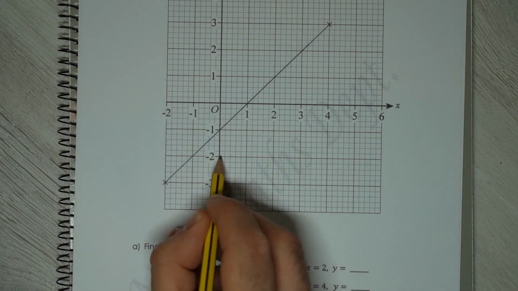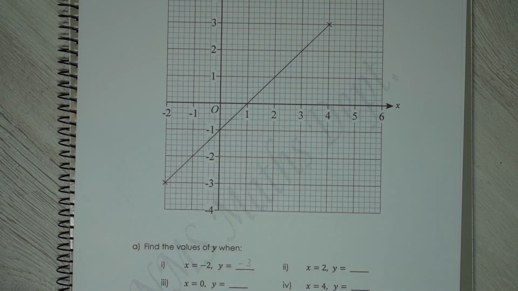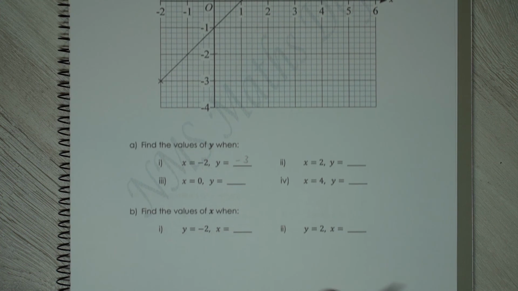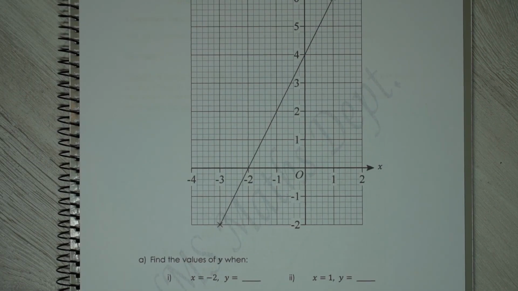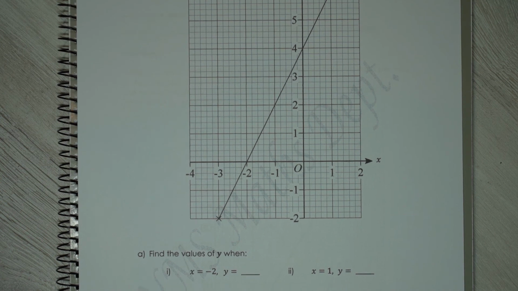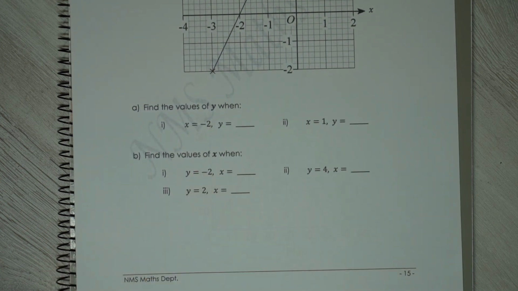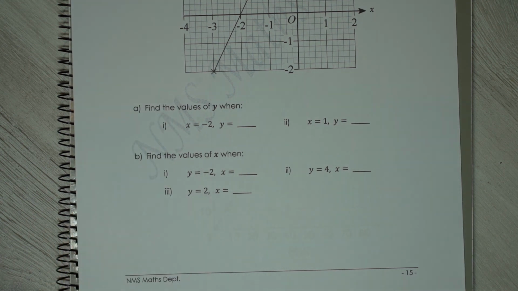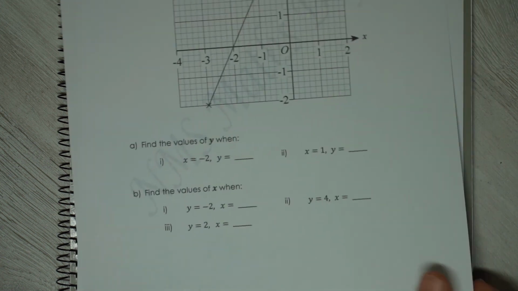So y is equal to minus 2 is here, draw a dotted line, and then read the value of x. On page 15, you have another plotted graph, and again, you need to find the missing coordinates, the missing points for these questions here. Always draw the dotted lines so that it will help you out.